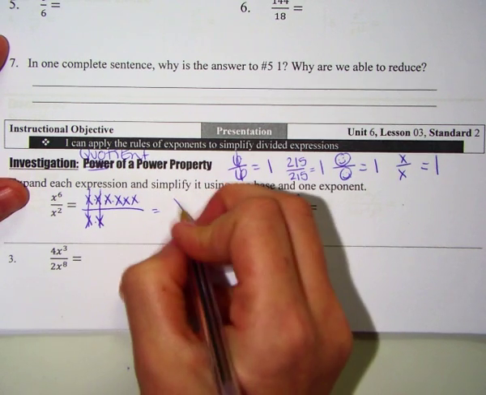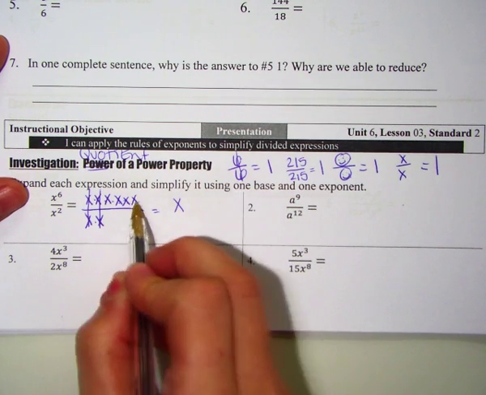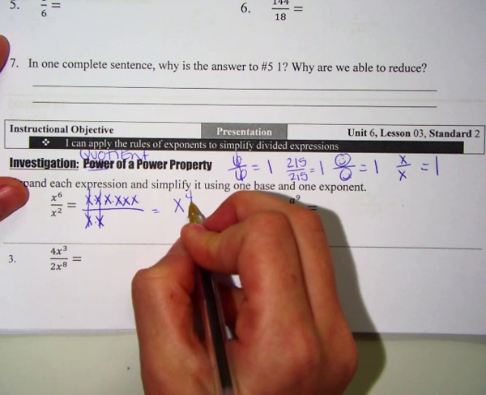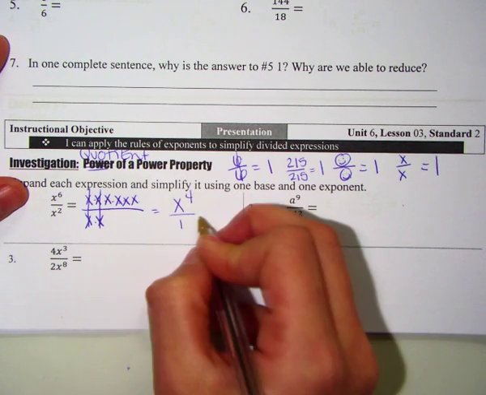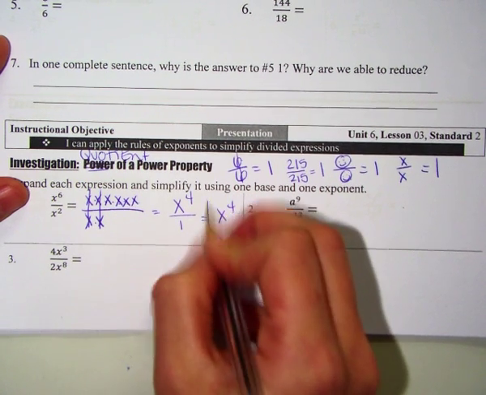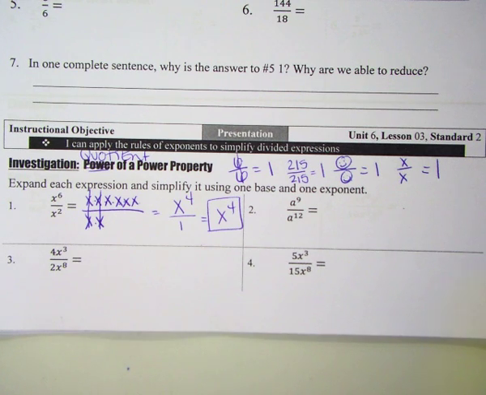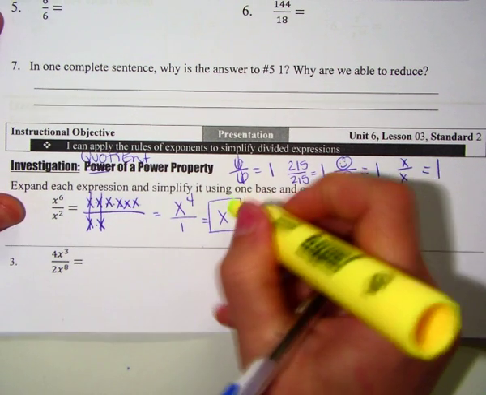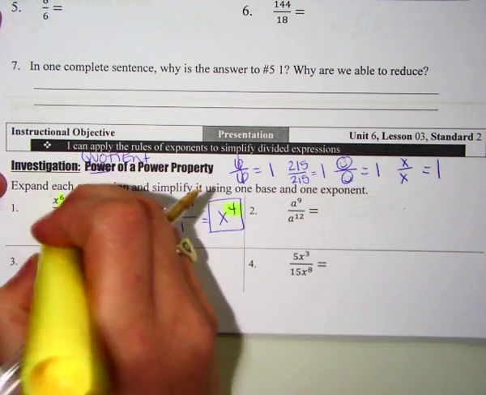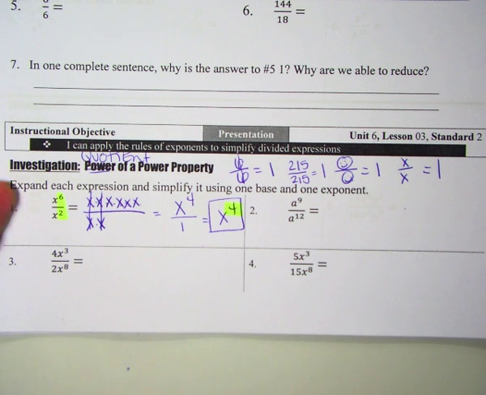And we're left with x to the 1, 2, 3, 4th power in the numerator and just a 1 in the denominator. So this is x to the 4th. I want you to try and pay attention. How does that number relate to those two? How do 6 and 2 give you 4?